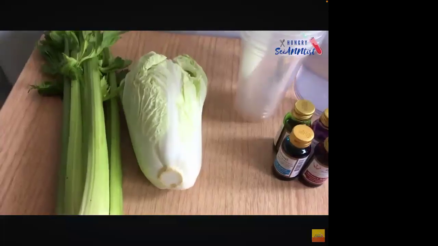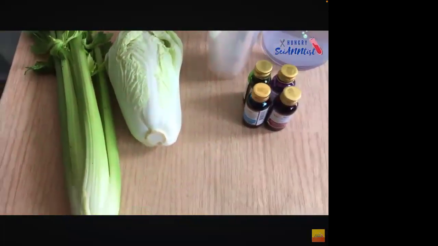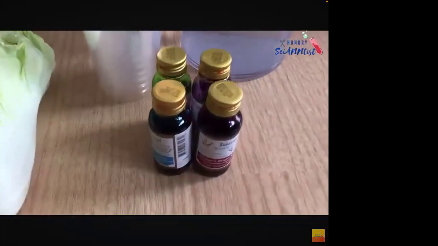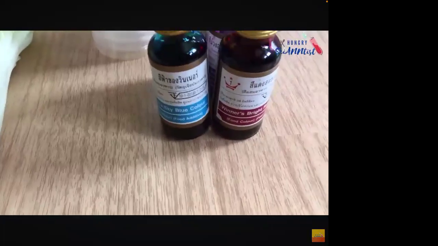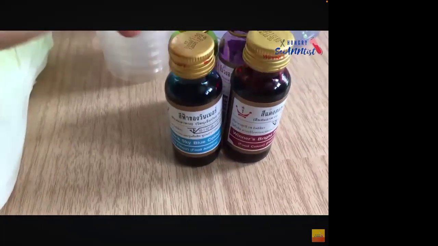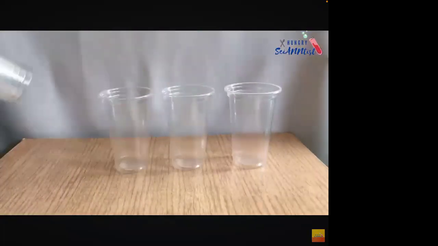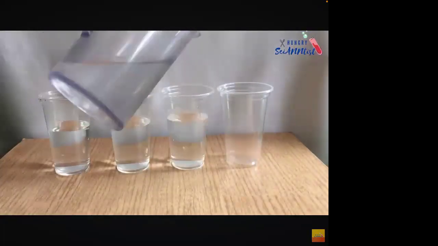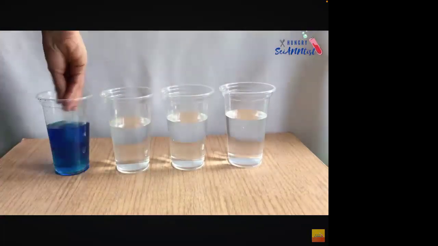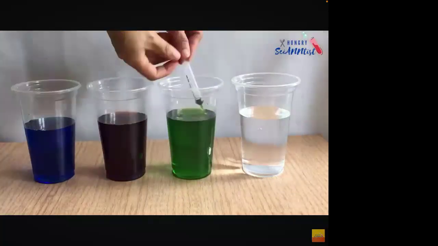For this experiment, we need napa cabbage or celery, food color, cups, and water. Prepare your cups and pour water in each cup. Then, add a few drops of food color.